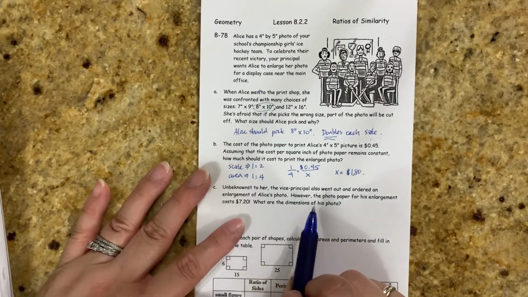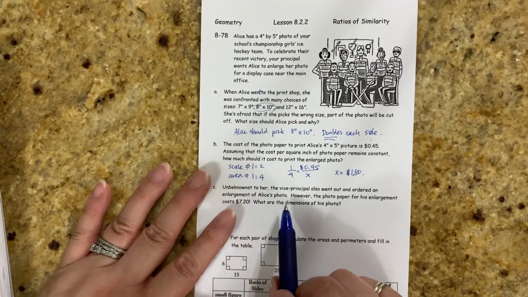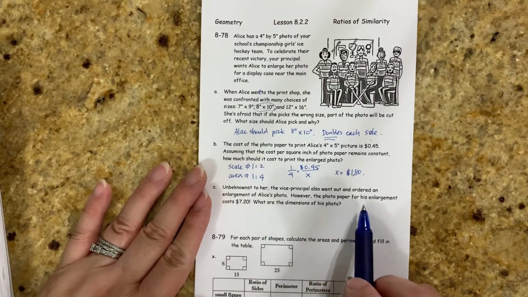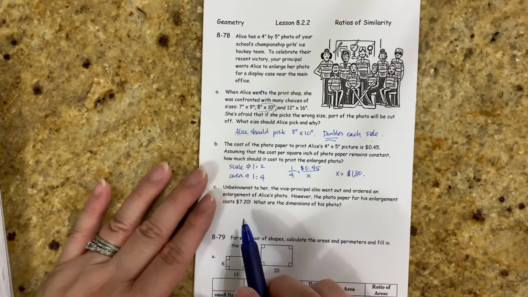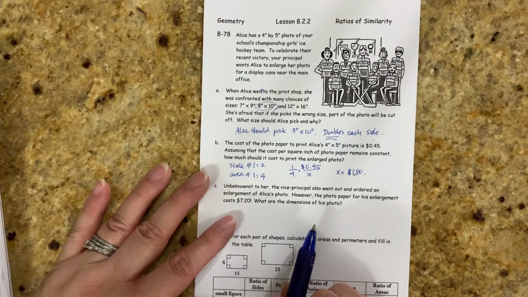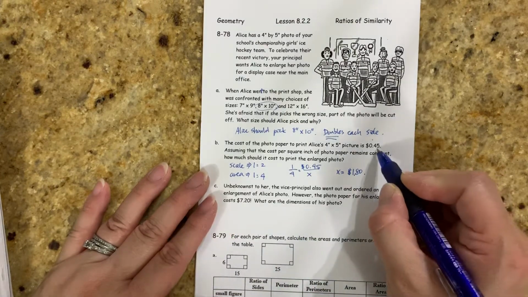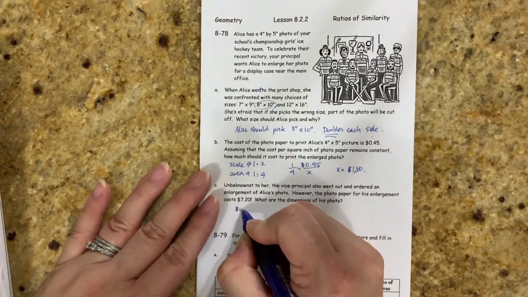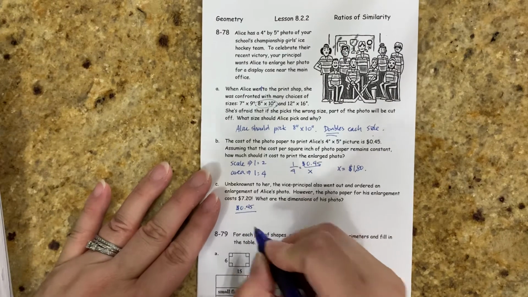Unbeknownst to her, the vice principal also went out and ordered an enlargement of Alice's photo. However, the photo paper for his enlargement costs $7.20. Oh, this is kind of big. What are the dimensions of his photo? Okay, well, let's see. Let's take our original and compare to his enlargement.